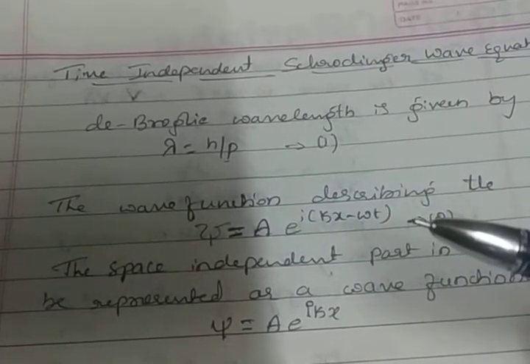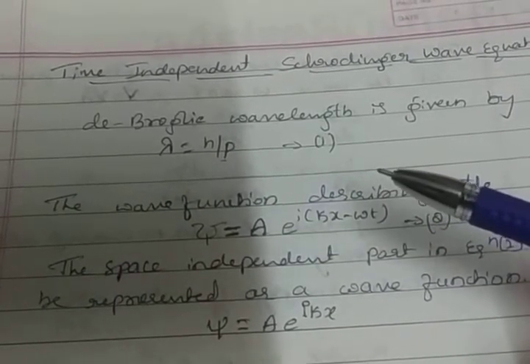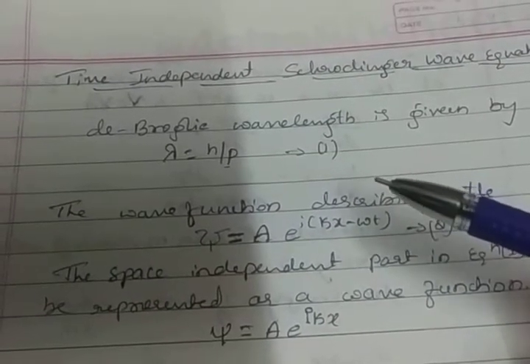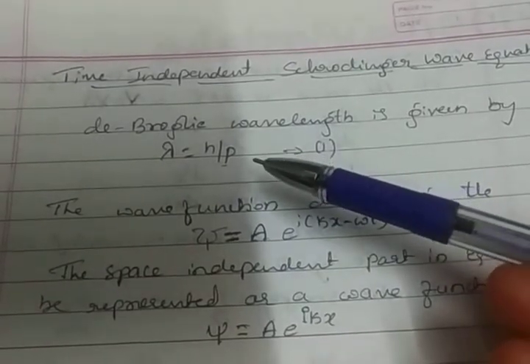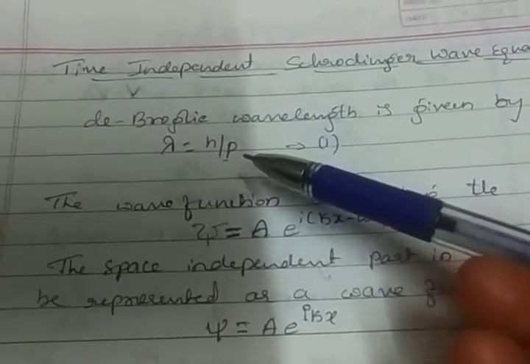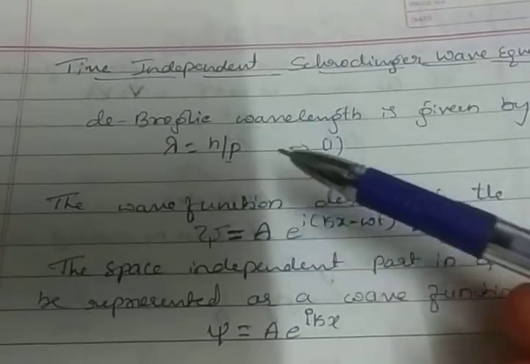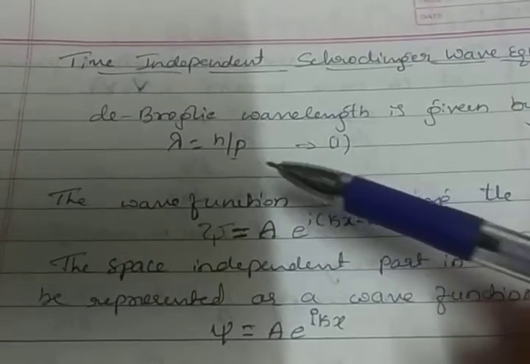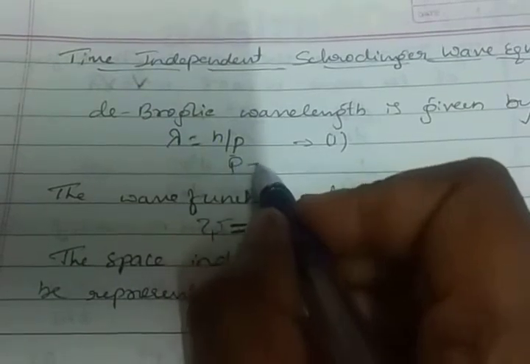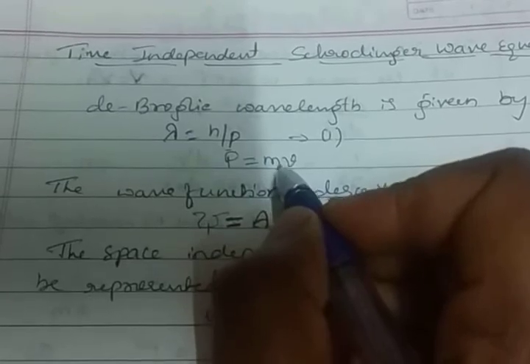According to de Broglie theory, a particle moving with velocity v is associated with a wave of wavelength. The de Broglie wavelength expression is lambda equals h by p, where h is Planck's constant and p is the momentum of the particle. Call this equation 1. The momentum relation is p equals mv, where m is the mass of the particle and v is its velocity.